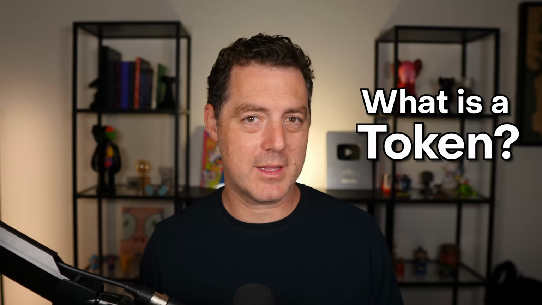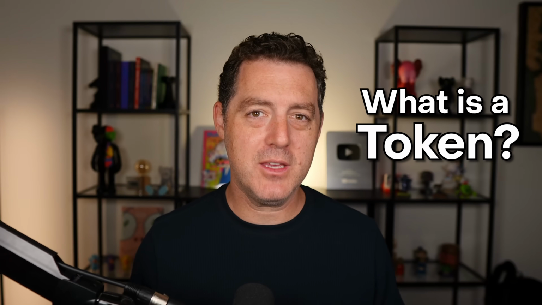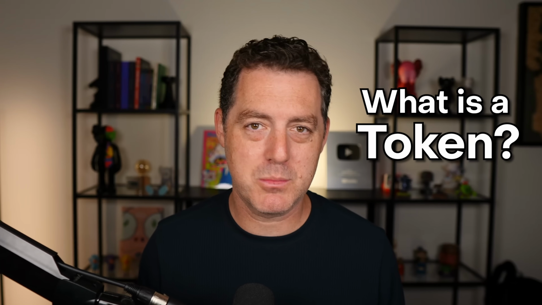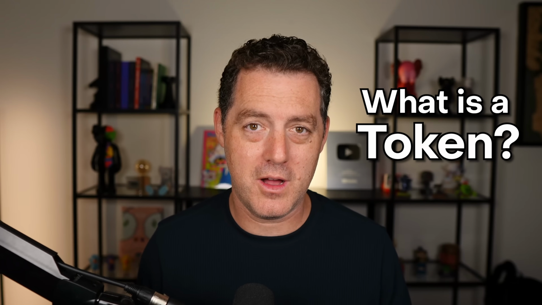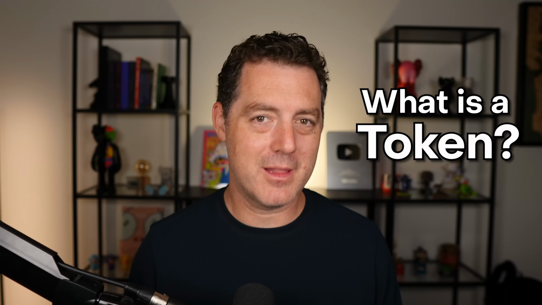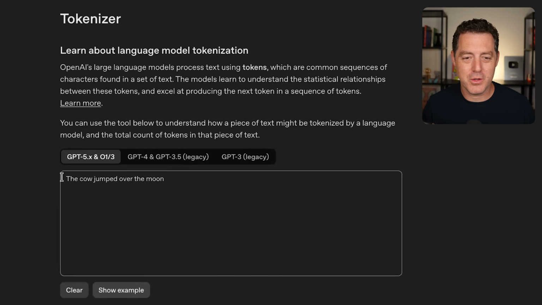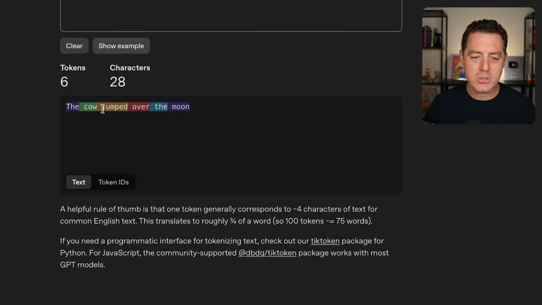All right, so first, what is a token? We're going to go over this quickly. A token is the basic unit of a large language model like ChatGPT or Claude. You can kind of think of them like words. So let me just show you. This is the tokenizer that ChatGPT uses. That means how to take text and make them into tokens. So here's an example. The cow jumped over the moon. Now down here, each one of these colors is a token. So you can see there are 6 total tokens, one for each word.